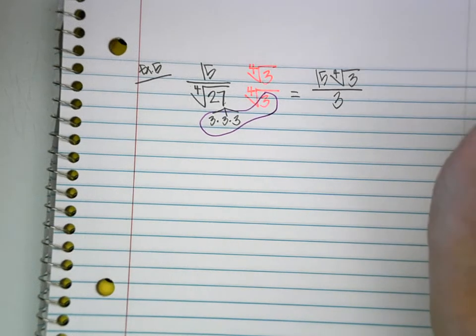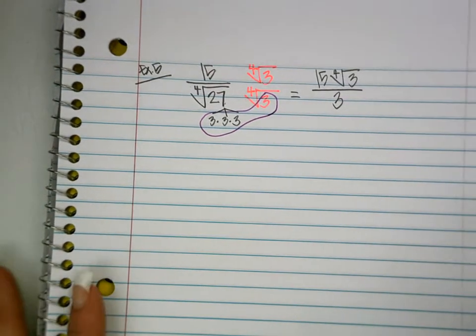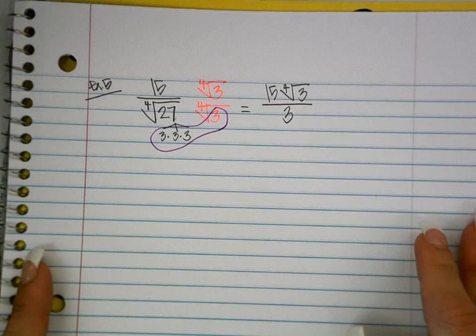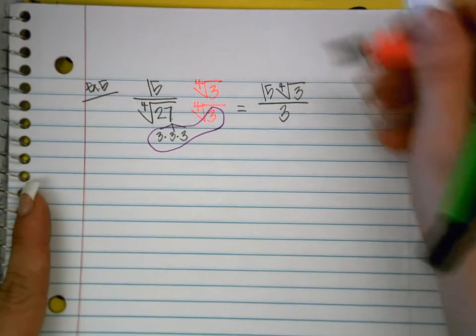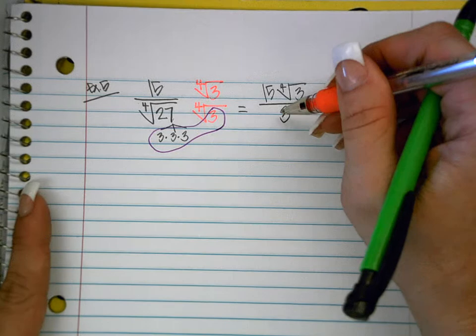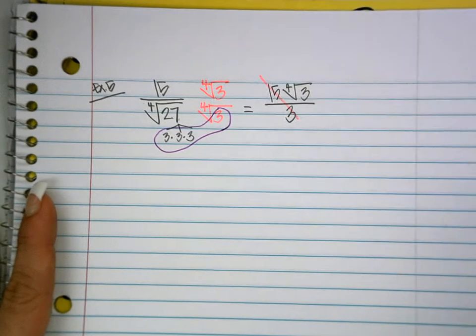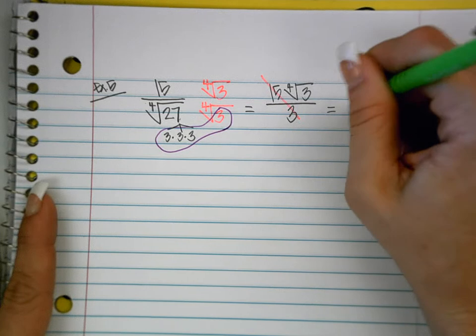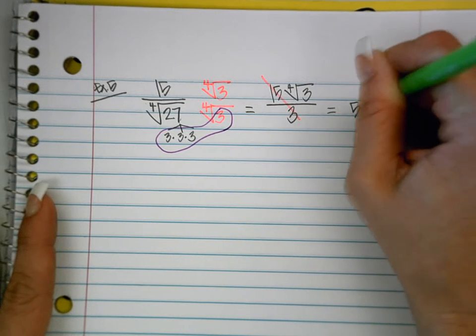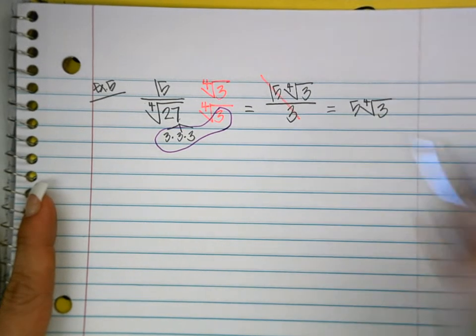Now, this one's just a little bit different. Why, do you think? Because it can reduce. The 15 and the 3 can actually reduce. Radicals do not reduce with whole numbers, but these are both whole numbers, so they can reduce. 15 over 3 becomes what? Just 5 fourth root of 3. That's the answer that we're looking for.